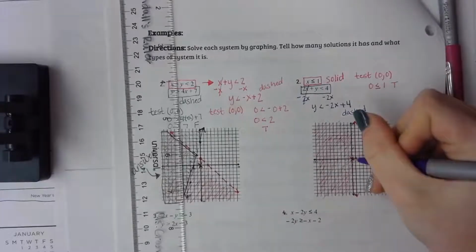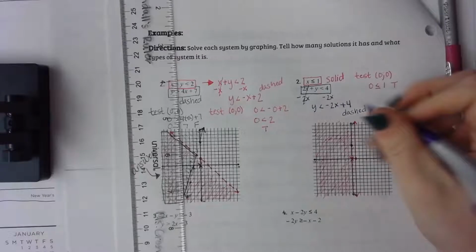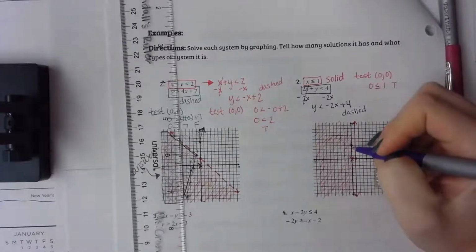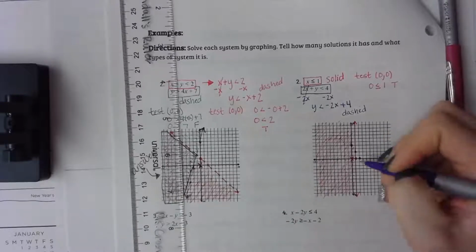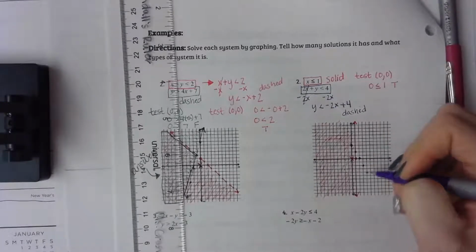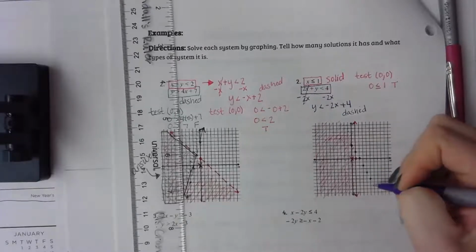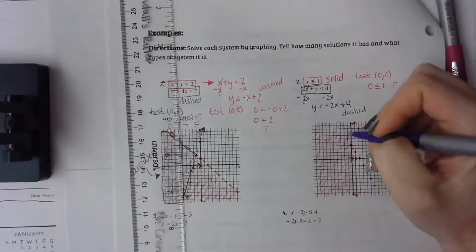So I'm going to start at the positive 4, so 1, 2, 3, 4, and go down 2 because it's negative, 1, 2, and over 1. And up 2 and over 1.